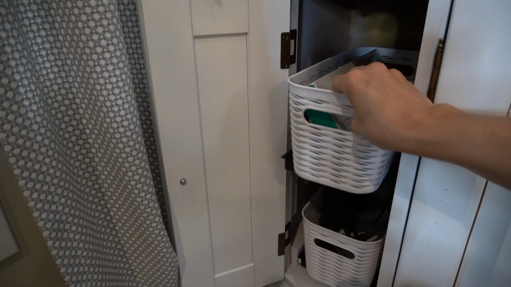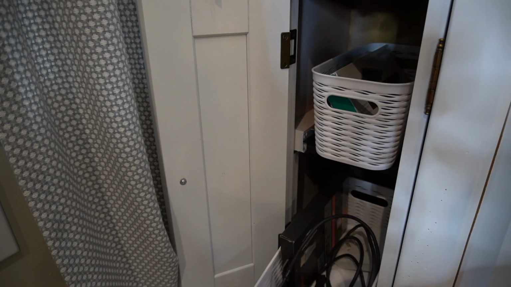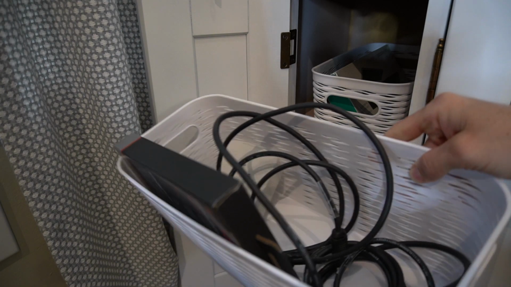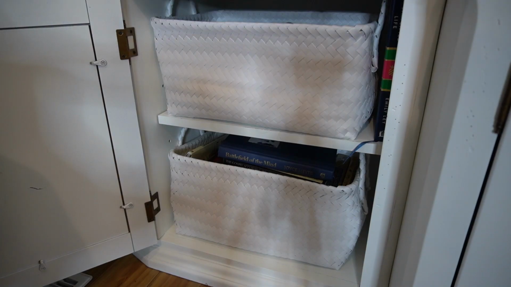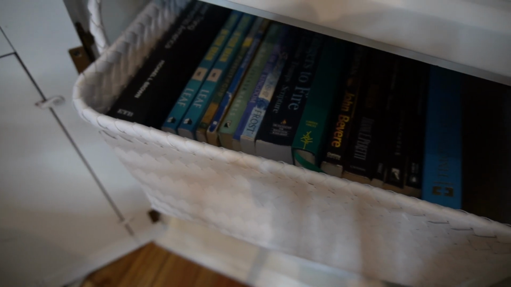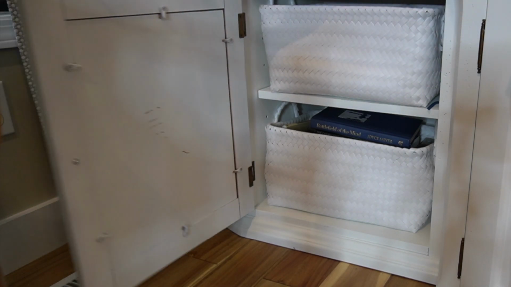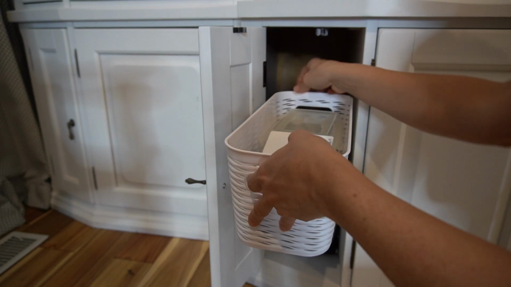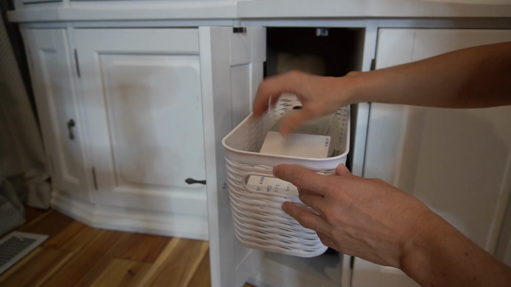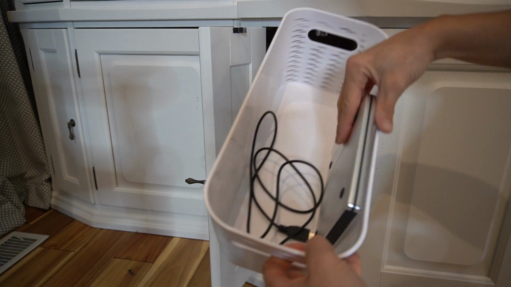So in this cabinet right here, I've just housed a little keyboard pad and a little iPad here. And then I've just got different cables in here. Now in these two baskets is where I have housed all of our books. Here I've just got some miscellaneous items. These are some of my husband's little knick-knack items. And then this is our DVD player.